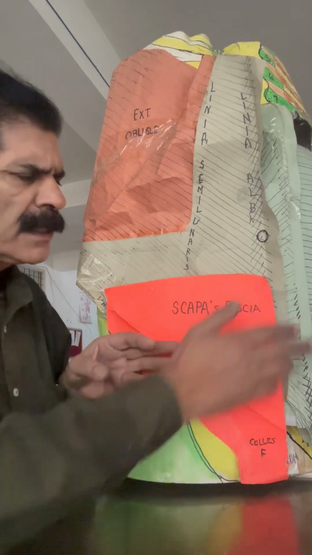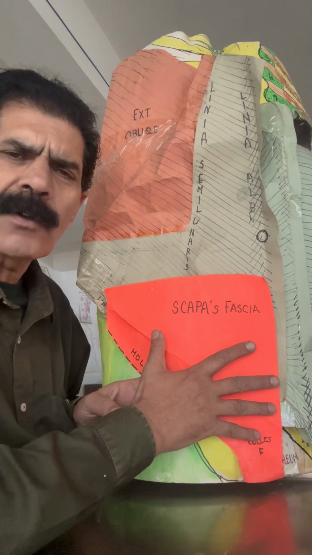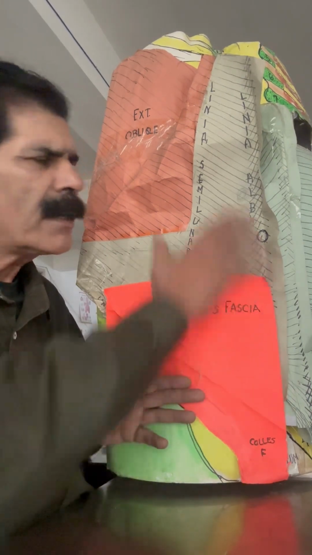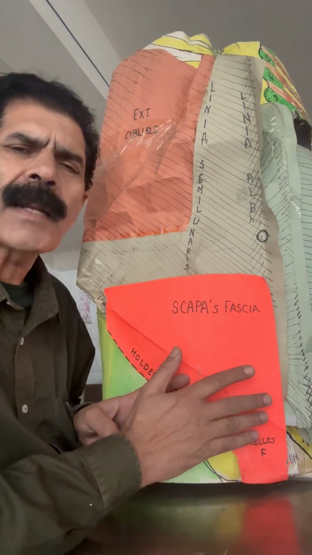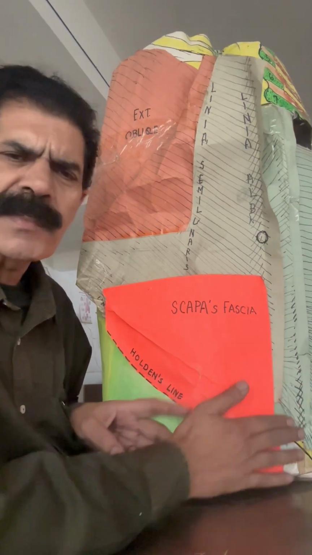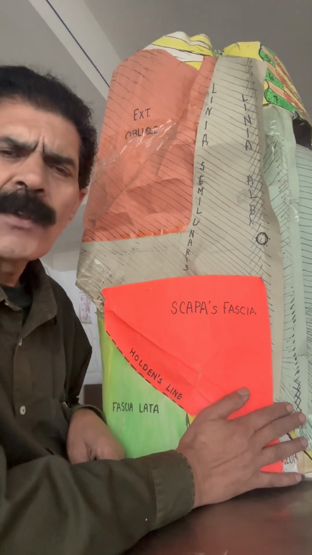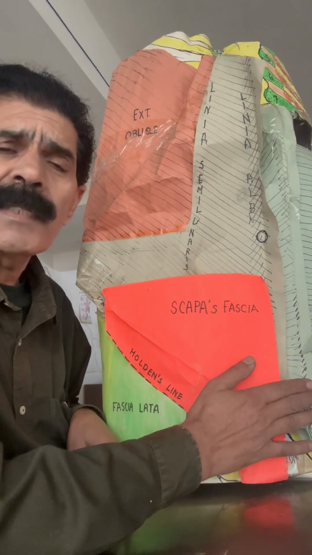Now the question arises, why is there only the Scarpa's fascia, the membranous layer, in the lower part? Why not in the upper part? This Scarpa's fascia is only present in the lower abdomen to protect the pelvic organs. As we know, immediately behind the pubic symphysis lies the urinary bladder. So when the urinary bladder increases in size, the volume increases above 300 ml.